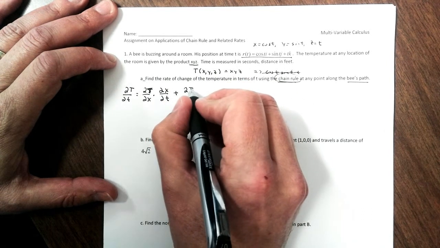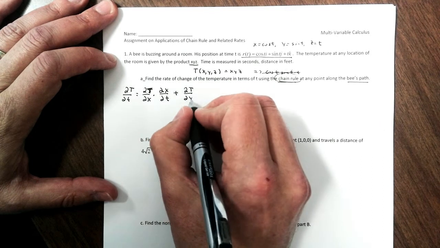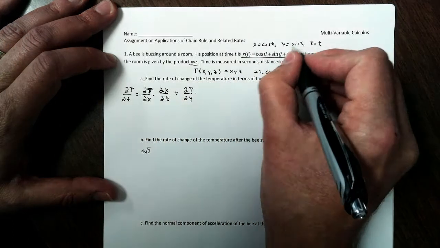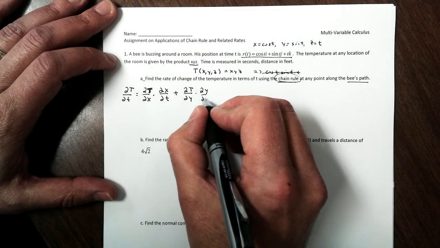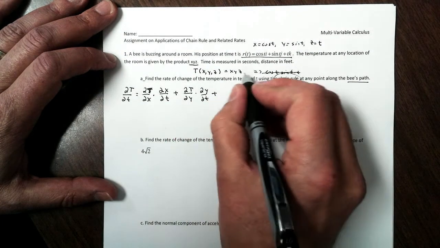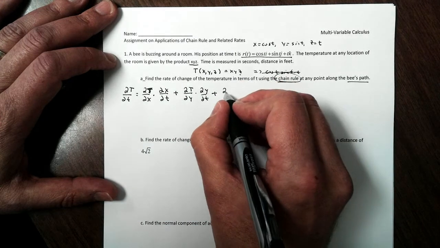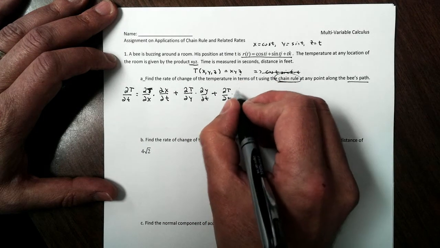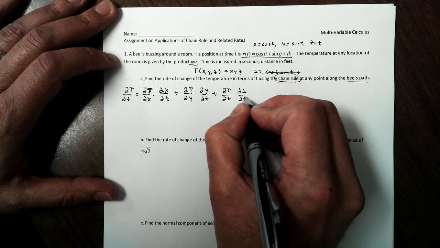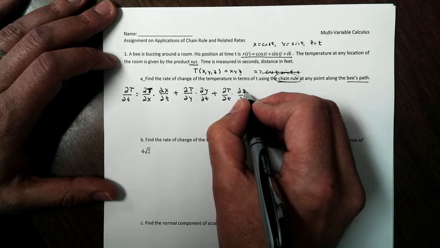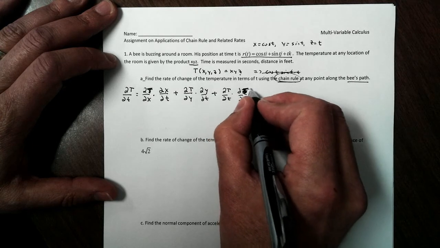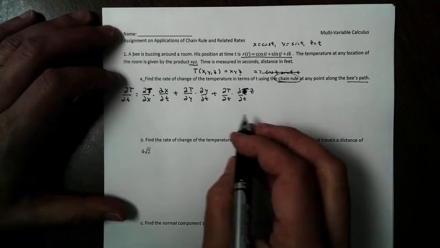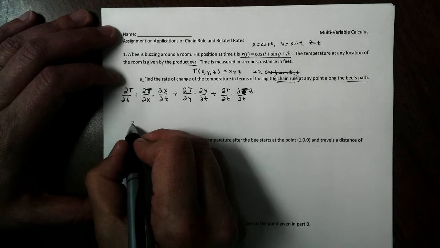The partial of temperature with respect to y. And remember, y is sine of t, so we have to take that derivative too, the partial of y with respect to t. And I keep going to do the same thing with the z's. Partial of temperature with respect to z, then dz dt, or del z, del t. That should be a z, yeah, del z, del t. Sorry about that.